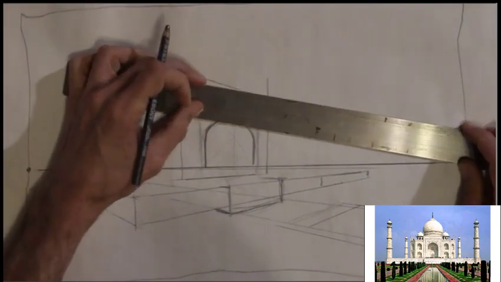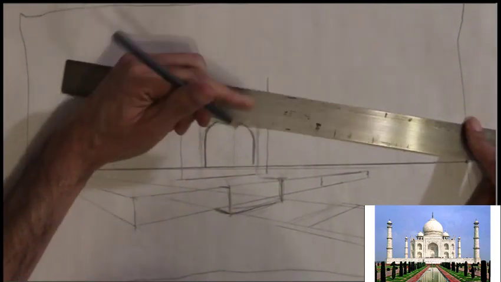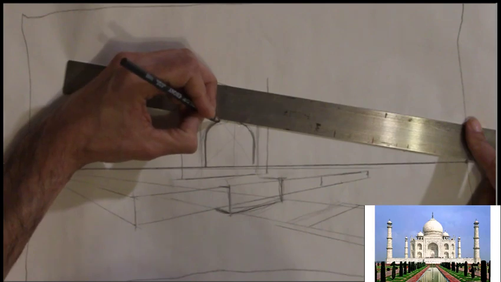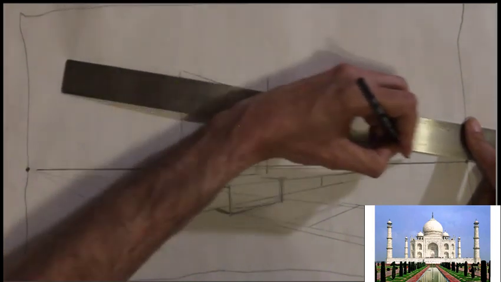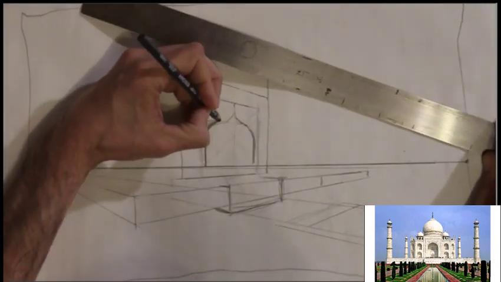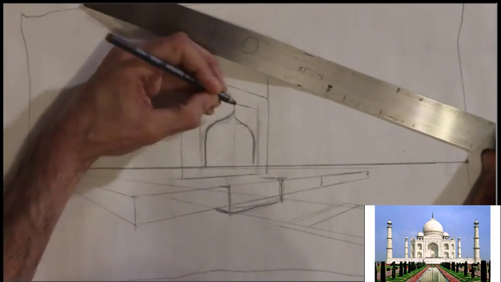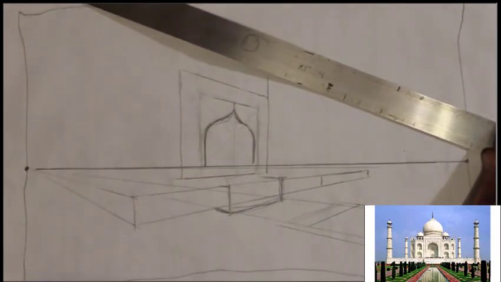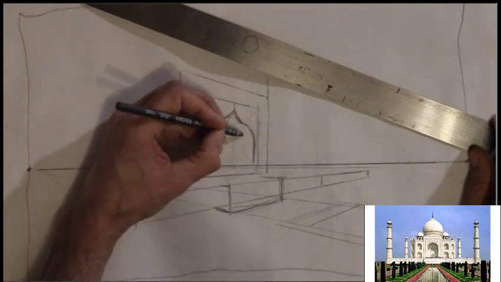So this is something we could measure out, right? Where the shoulders of this intersects the X should be on a receding axis. So that helps us kind of adjust the perspective on that. So that would go in.